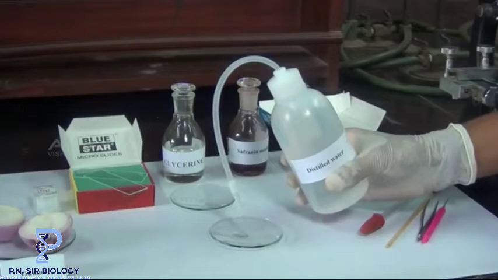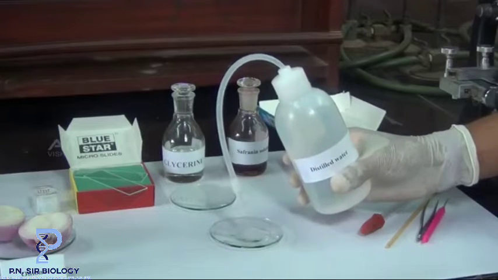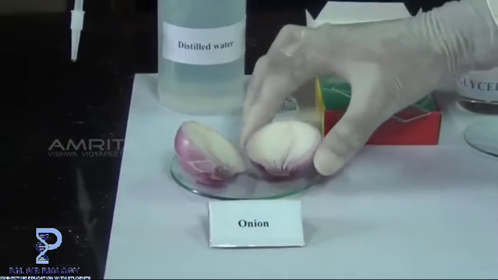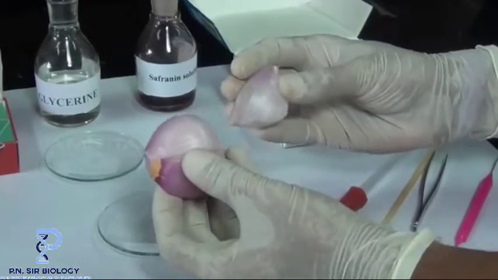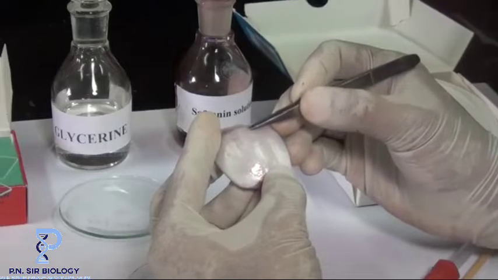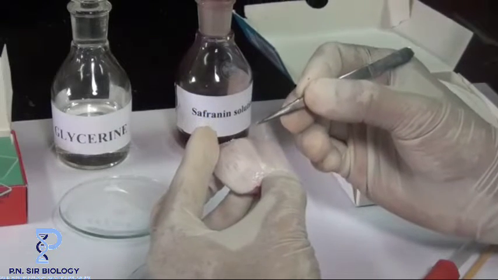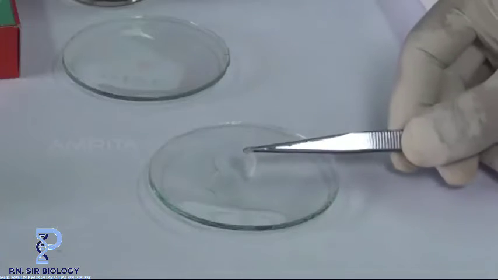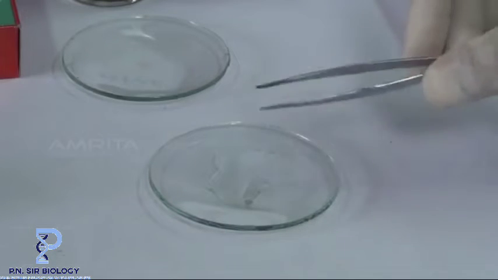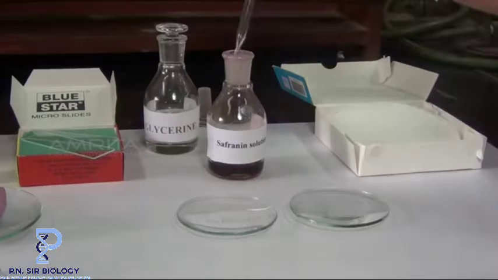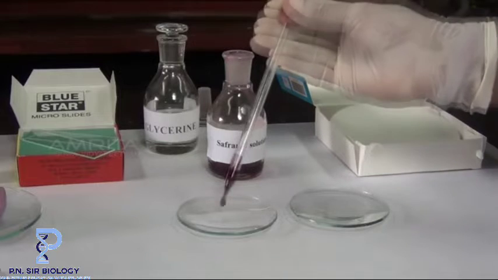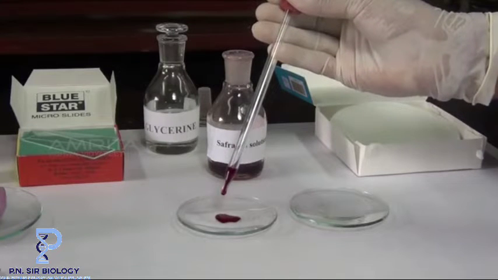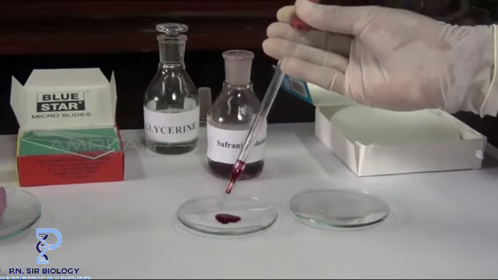Pour some distilled water from a bottle into a watch glass. Take half a piece of onion and remove leaves from the onion piece. Remove a piece of transparent onion peel with the forceps. Put the epidermis into a watch glass containing distilled water. Take some saffron in solution using a dropper. Put a few drops of saffron in solution into another watch glass.